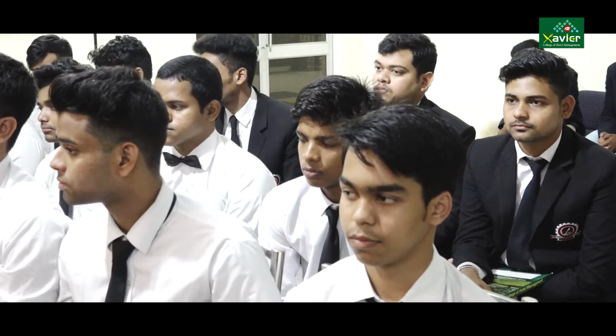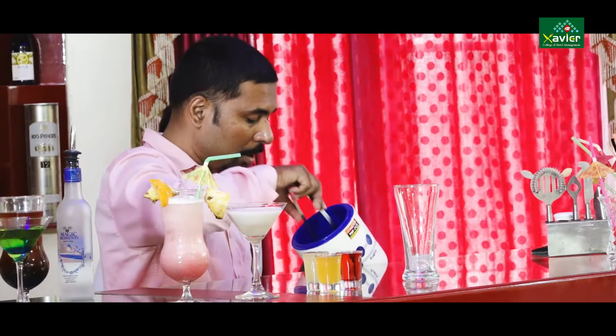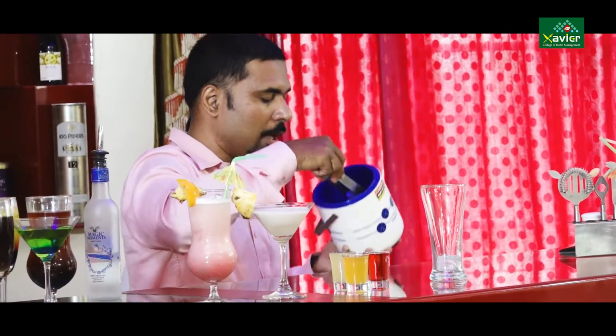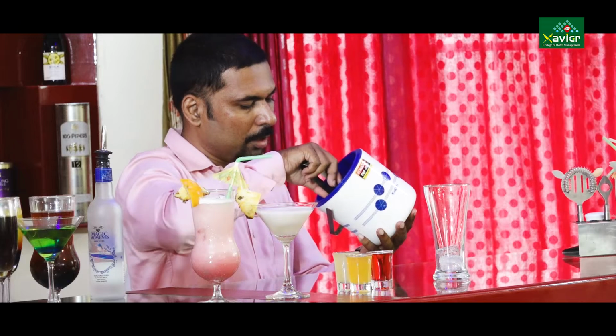Add some ice into a tall glass. I am using a pilsner here. You can use any tall glass. If you don't have one, you can simply use a highball or Tom Collins or any tumbler.